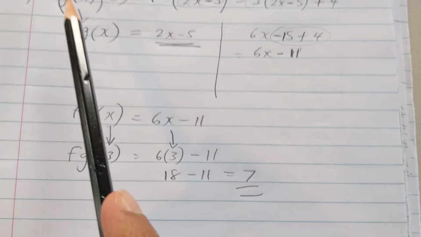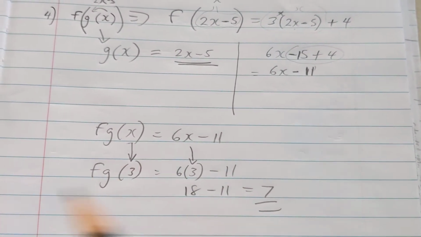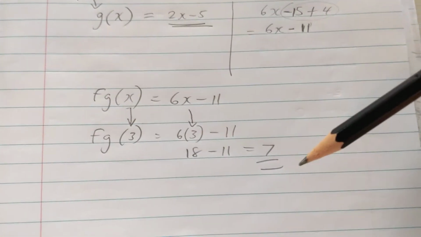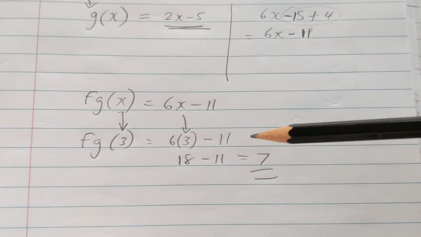Now you wouldn't do this all the time. Sometimes they will ask you for something like this, but only if they ask you for it, then you'll do it. But sometimes they won't, right? Most of the time they won't. I just want to show you the advanced part.